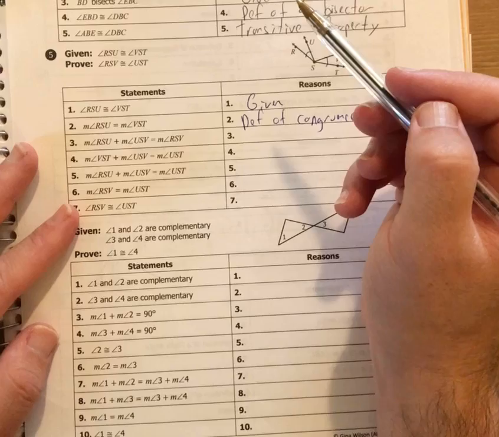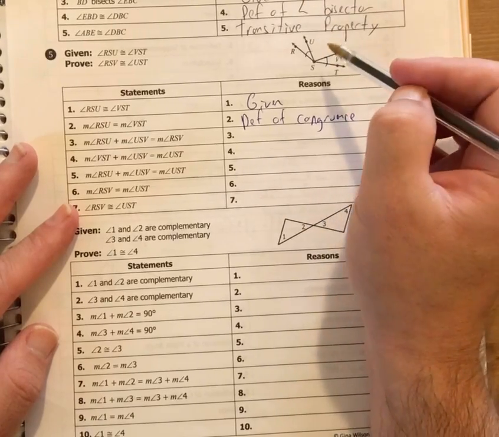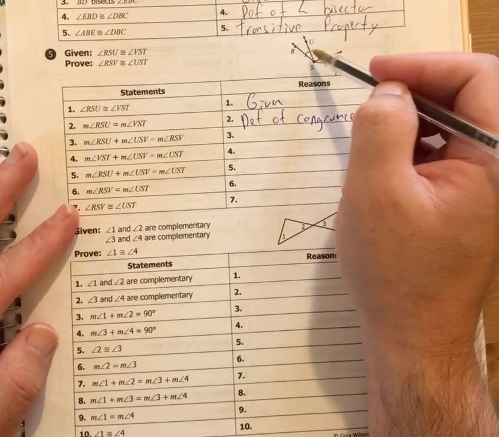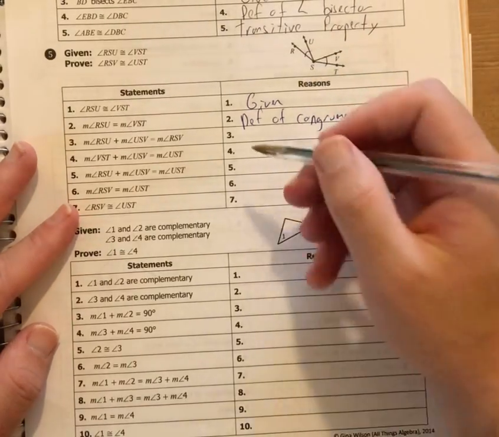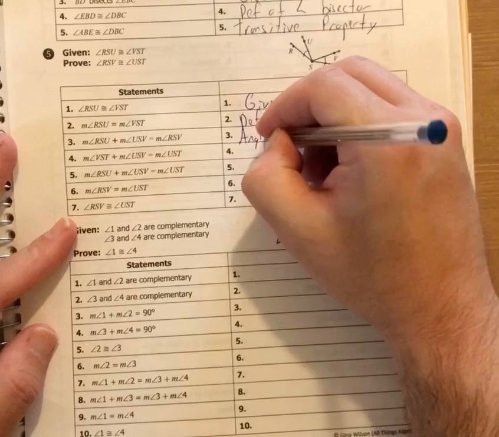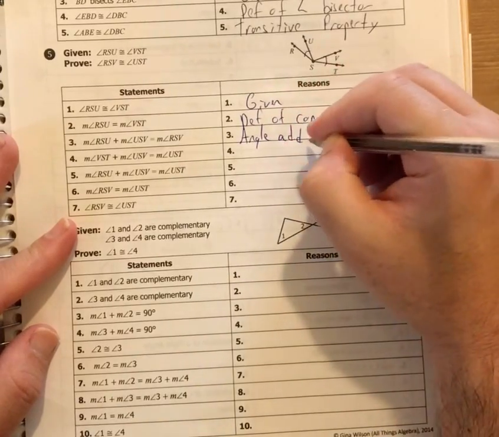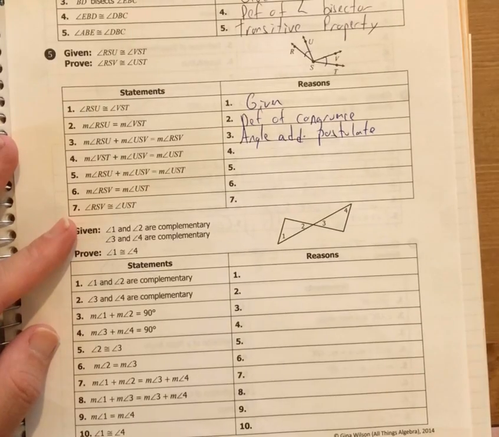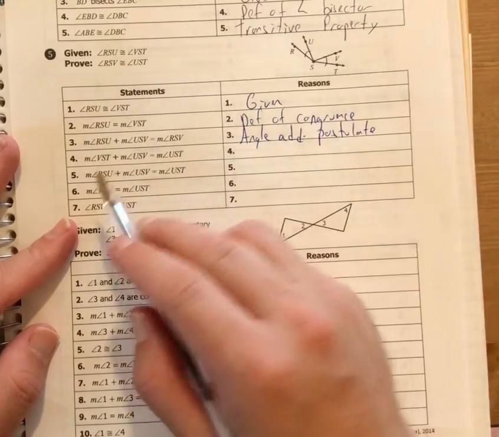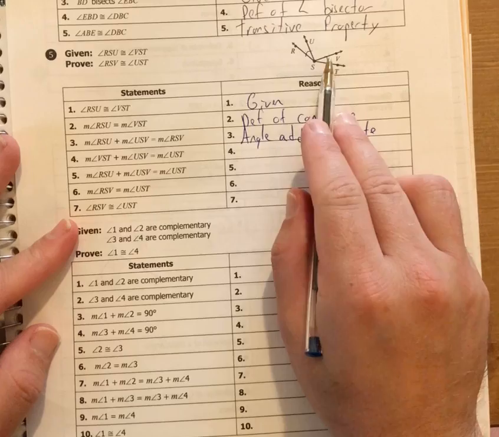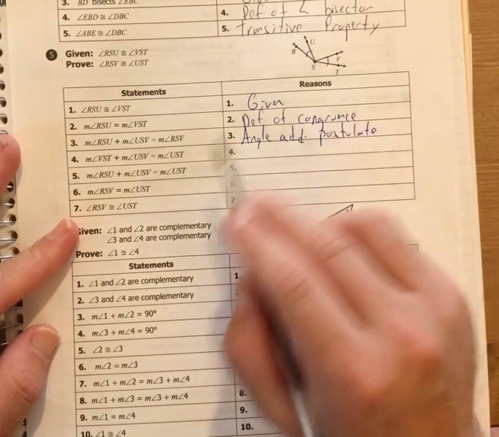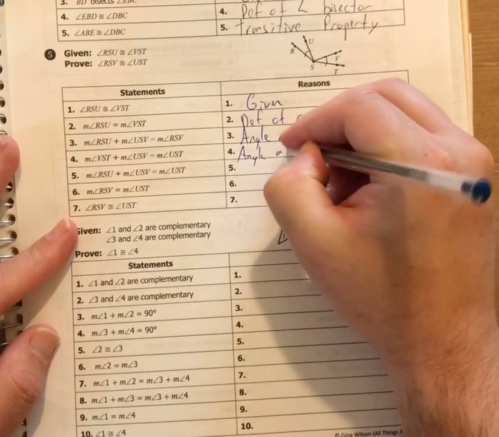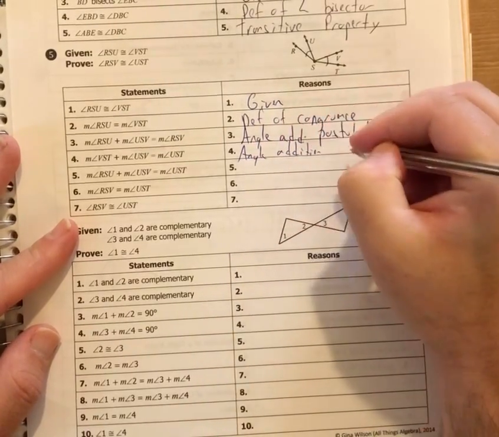So RSU plus USV is equal to RSV. It's just saying these two angles add up to the whole thing. That is the angle addition postulate. Okay. Now we're saying VST and USV is equal to the whole thing. Again, angle addition postulate.